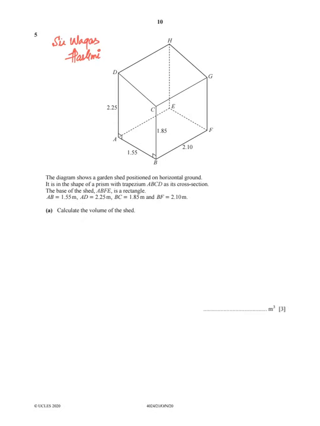It's question number 5 from the topic mensuration. It says the diagram shows a garden shed positioned on horizontal ground. It is in the shape of a prism with trapezium ABCD as its cross section. The base of the shed ABFE is a rectangle. AB is 1.55, AD is given, BC is given, and BF is given. Calculate the volume. So the working formula for the volume of a prism is area of cross section multiplied by length.